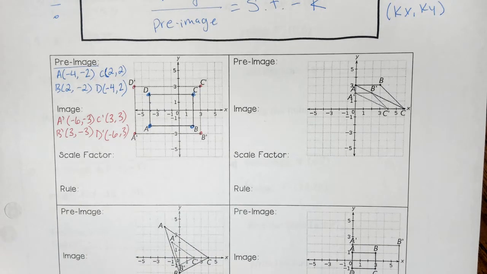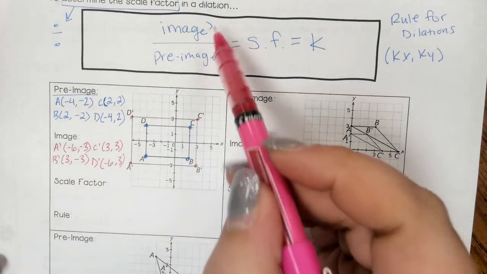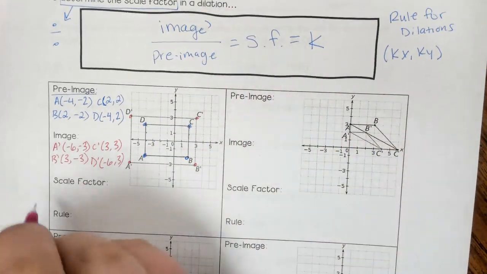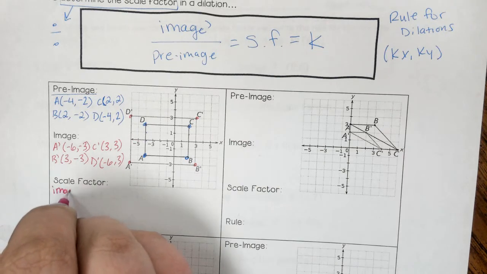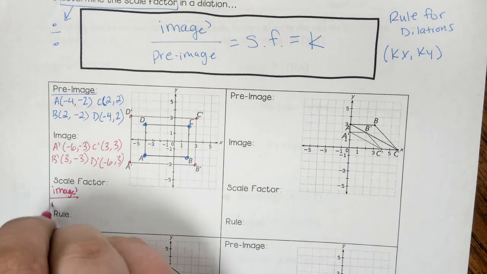To find the scale factor, we're going to take any image ordered pair, because the scale factor is image over preimage. The scale factor is image over preimage. Sorry, I'm just looking for a color that would look different than pink and blue, or red and blue. To find the scale factor, we're using image over preimage.